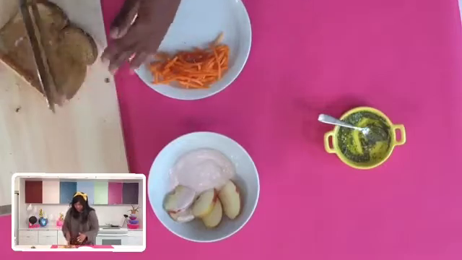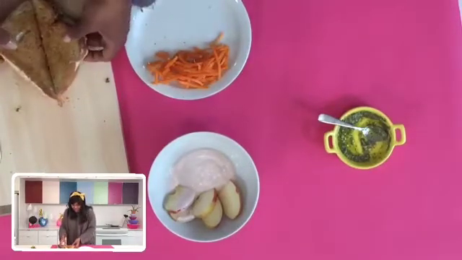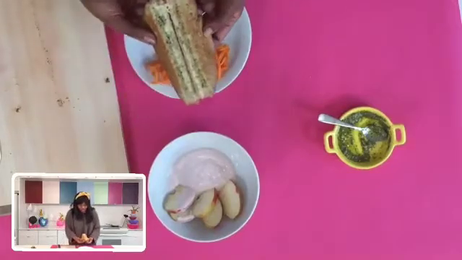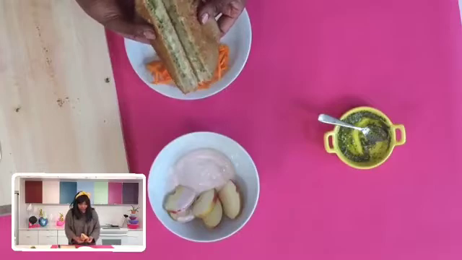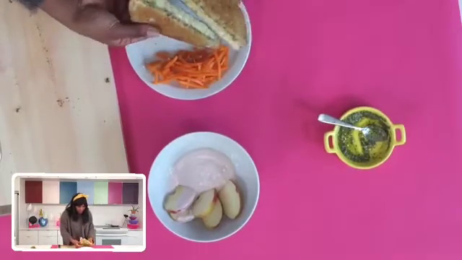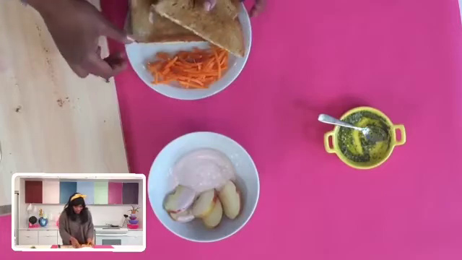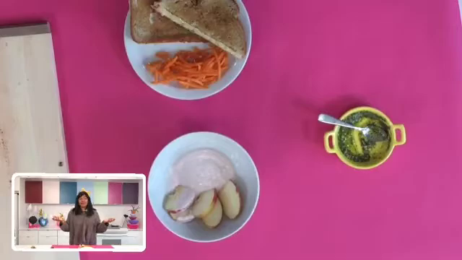Oh my gosh. Look at how beautiful. I wish you were here to smell it. It smells gorgeous. Look at that delicious melty cheese, that beautiful, beautiful layer of green pesto. I'm gonna lay it right on here. And friends, I'm gonna pop on over and eat my Fab Lab lunch.